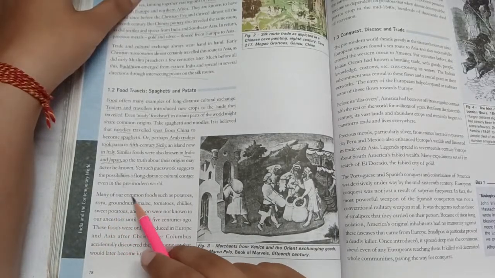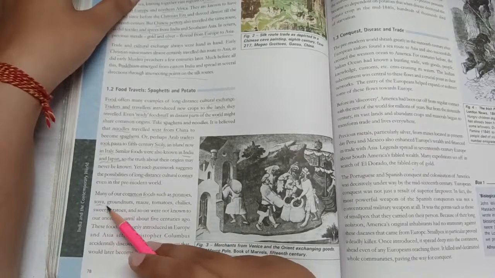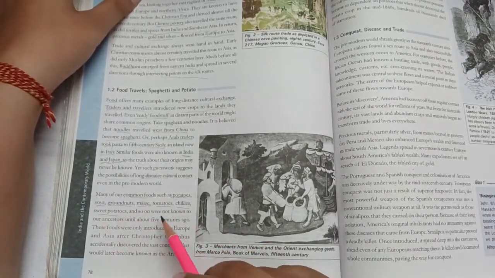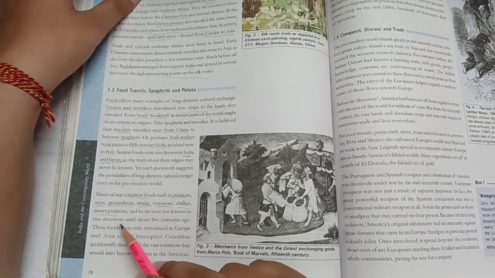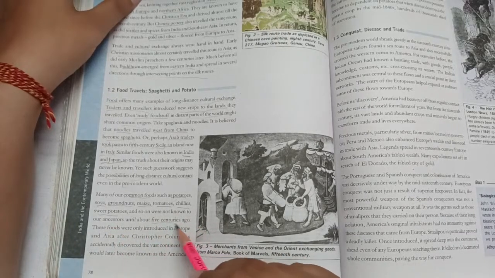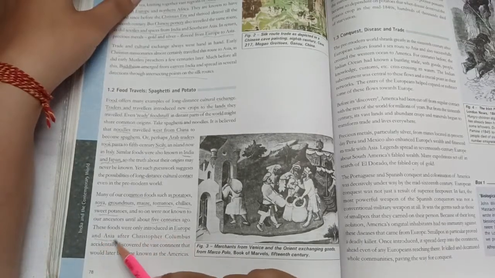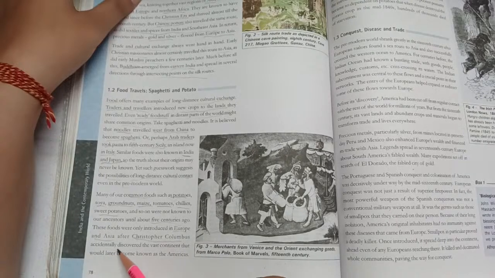Many of our common foods, such as potatoes, soya, groundnuts, maize, tomatoes, chilies, sweet potatoes, and so on, were not known to our ancestors until about 5 centuries ago. These foods were only introduced in Europe and Asia after Christopher Columbus accidentally discovered the vast continent that would later become known as the Americas.